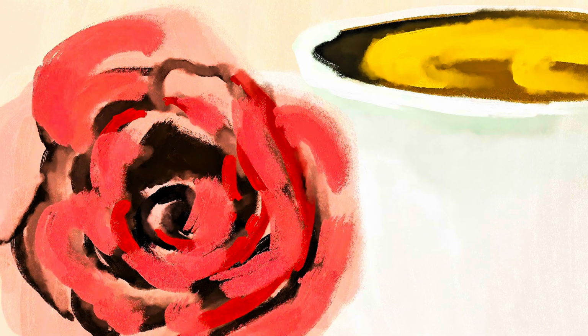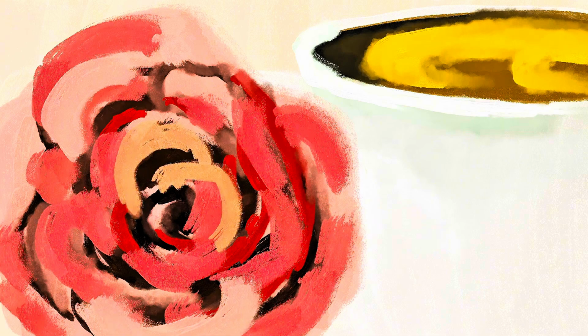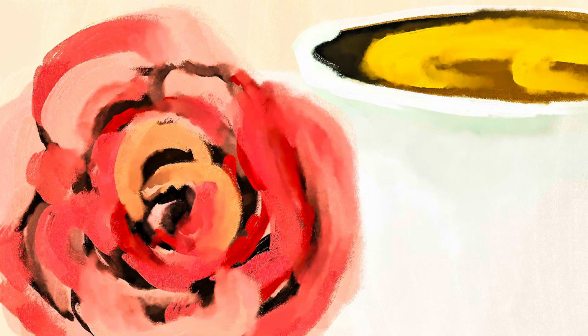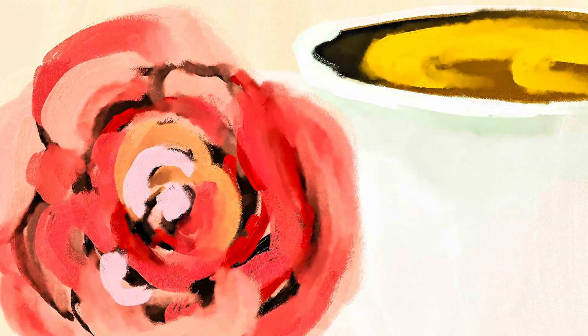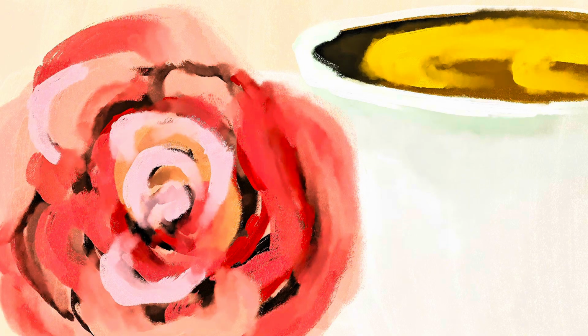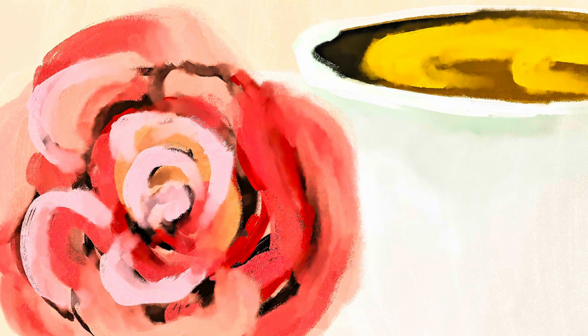This difference in scale pushes the rose forward and allows the cup to fall back. Depth here is not created by detail, it is created by relative size. When proportions shift, space begins to exist.